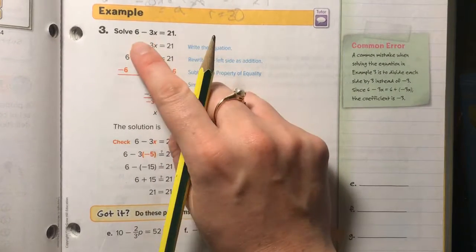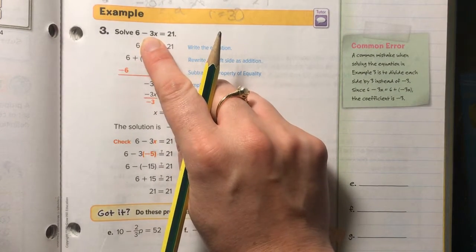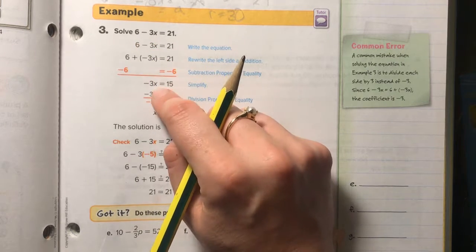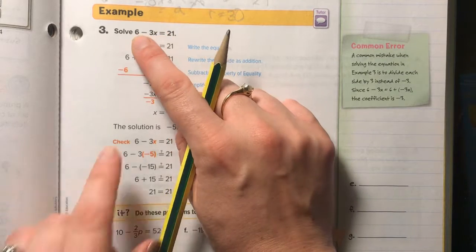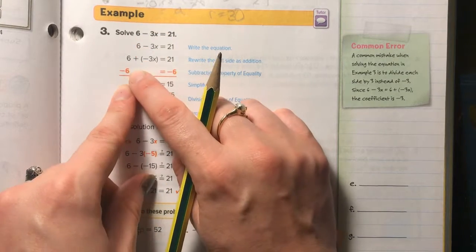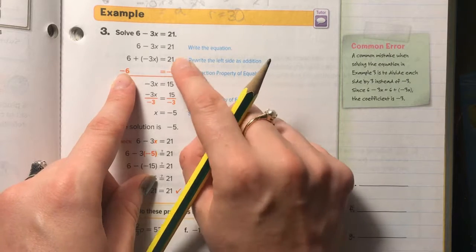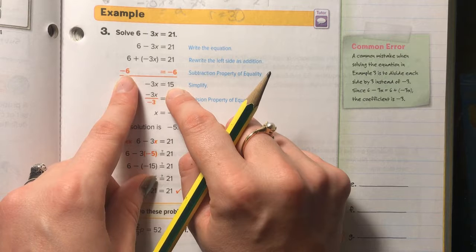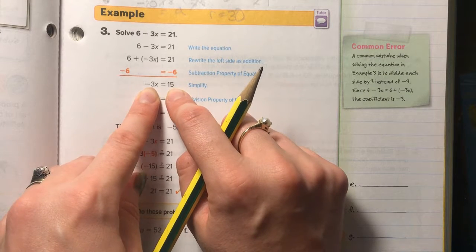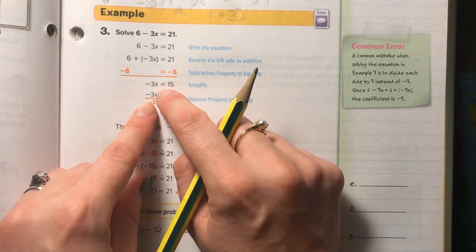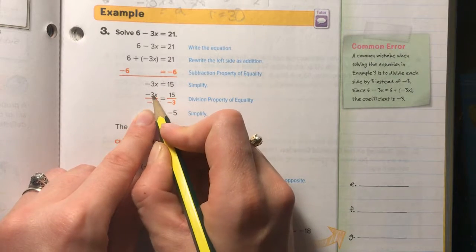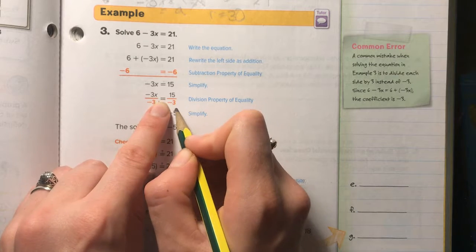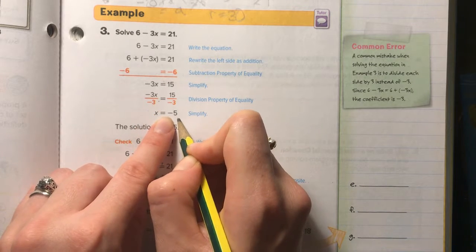Okay, so let's see. 6 minus 3x. Okay, so here we still want to get the x by itself. So we have a positive 6, so we get rid of it by subtracting 6 on both sides. So 21 minus 6 is 15. And now we have negative 3x. Okay, so remember, you fight multiplication with division. So negative 3 divided by negative 3 leaves you with x. And 15 divided by negative 3 equals negative 5.